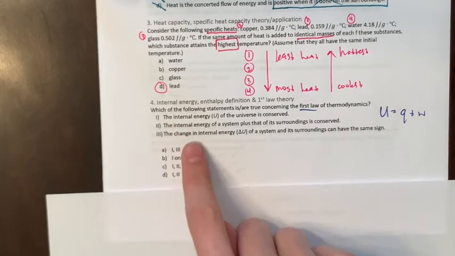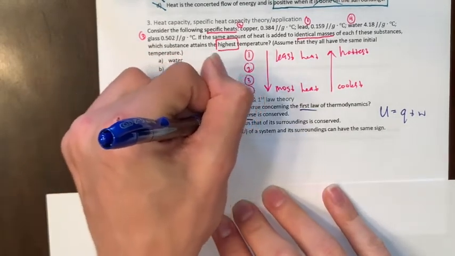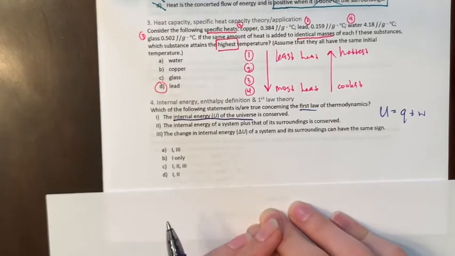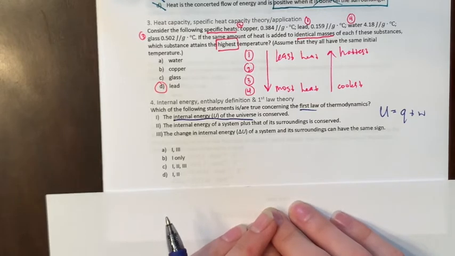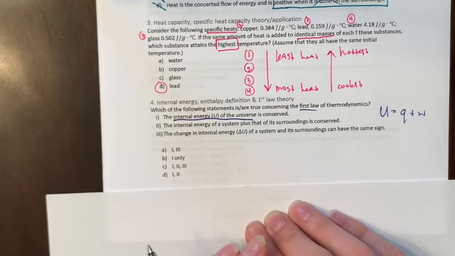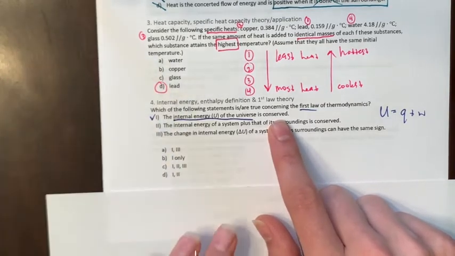Looking at these 3 statements, number 1 says the internal energy of the universe is conserved. So we want to think about whether, in the universe, energy is disappearing and reappearing anywhere. We can answer that question with a no. Energy is not just disappearing or appearing out of nowhere. It's conserved. It has to come from some place. So this statement is true.